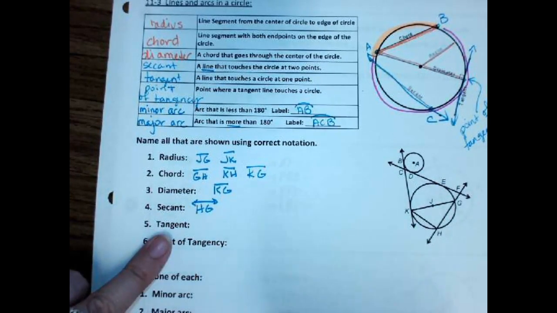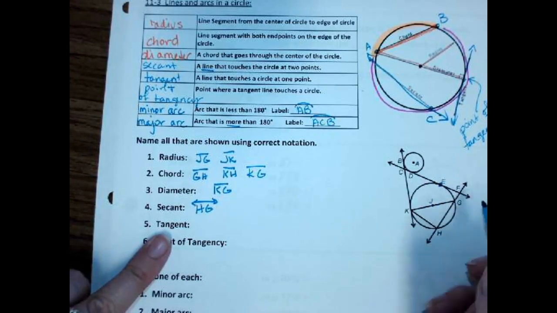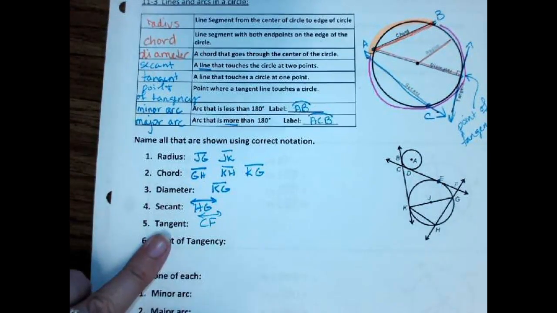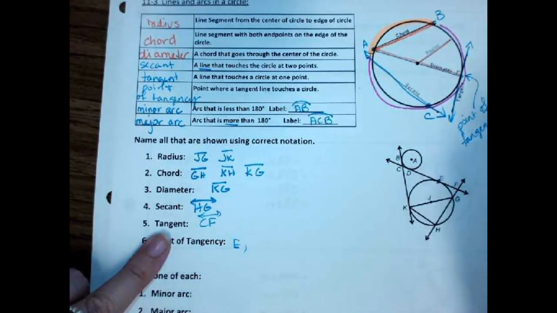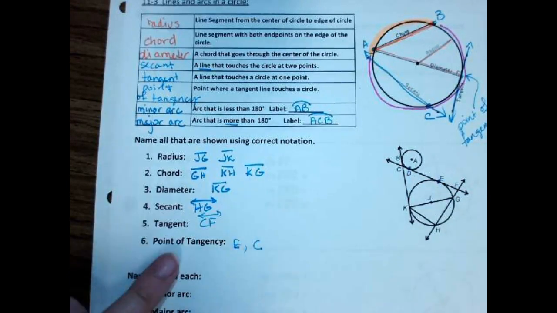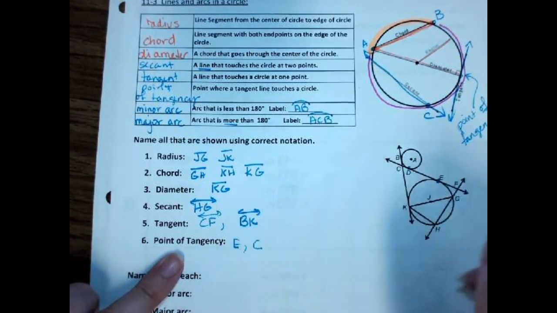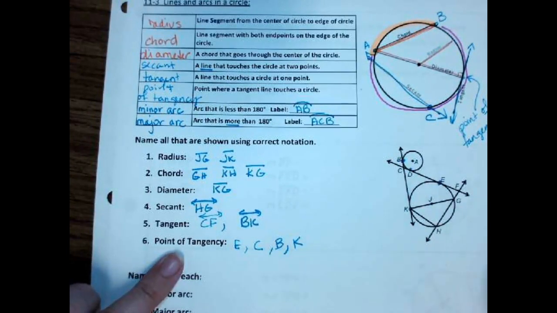And then tangent lines touch circles in just 1 point. So this line right here just touches the circle right here at this point. So line CF. I could also call that line CE or CD. And its point of tangency to this circle is at E. And it happens to be tangent to this circle at C, which is our next one there, point of tangency. This line is also tangent right here, BK. It's tangent to this circle at B, and it's tangent to this circle at K. And finally this, oh no, that's a secant, so that's it.